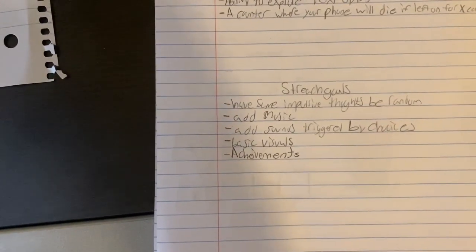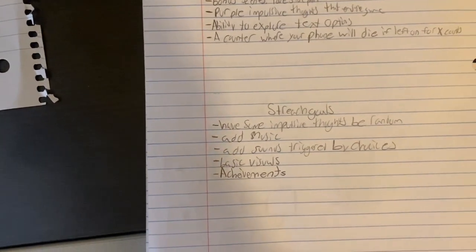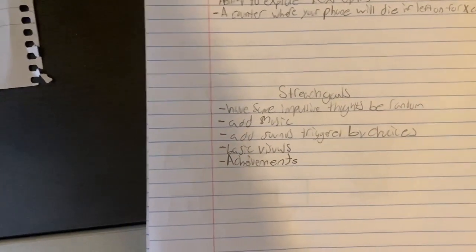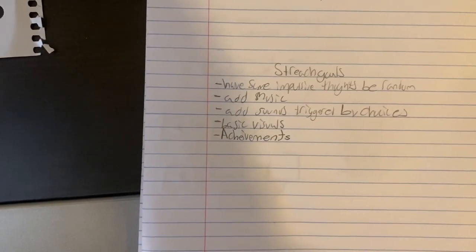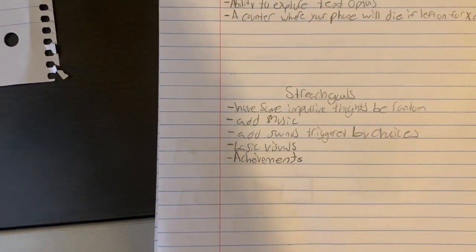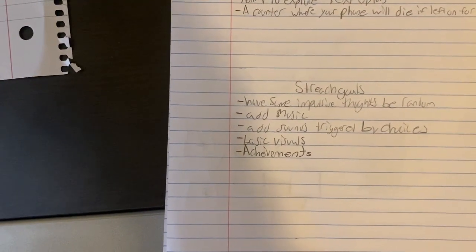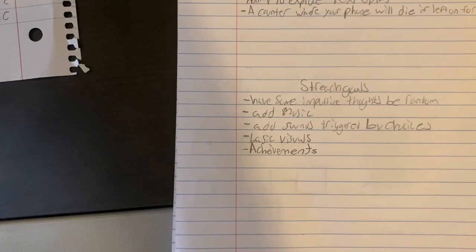I also include some stretch goals, because I think it's always good, if you complete something early, to know what you want to do next. The stretch goals here are to have the impulsive thoughts be more random. Right now, they would appear in certain parts where I placed them, where I wrote them into the story, but it's nice to have them appear randomly. And also adding sound or basic visuals would be awesome.